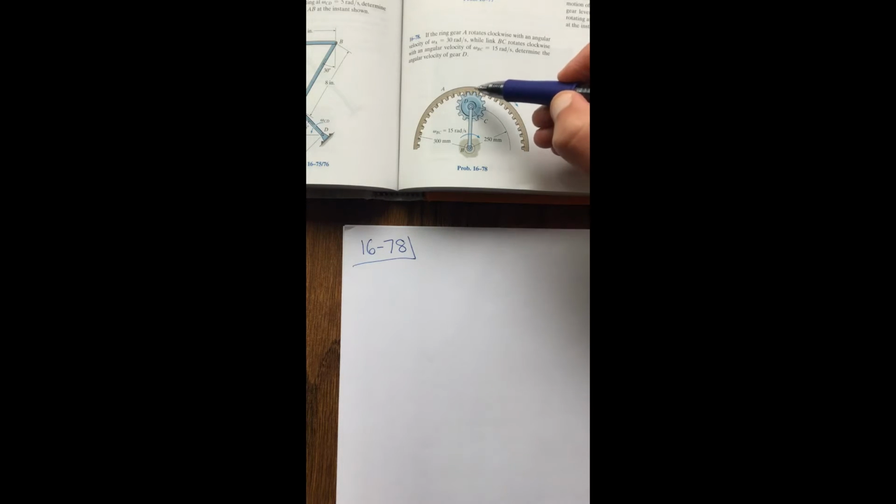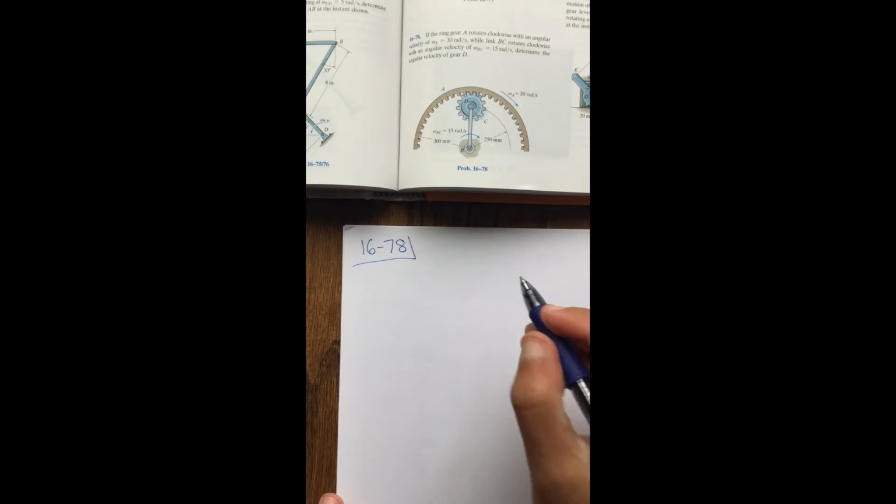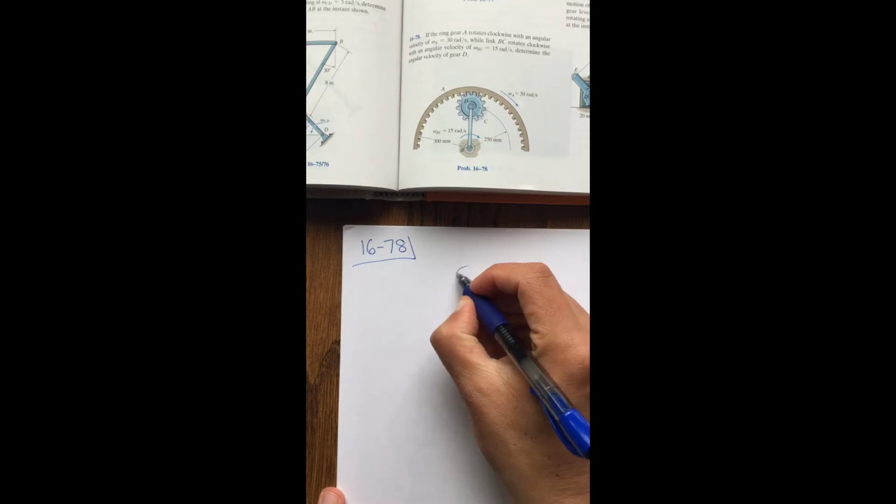So I have equation 16-16, which I can use in this problem. In order to do this, I'm going to pick a point. I'll call it P, and that point is right here where the teeth of A and D meet.